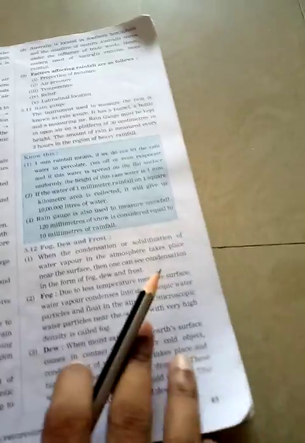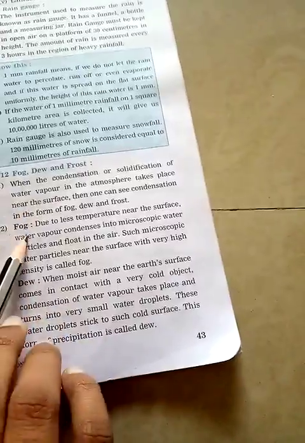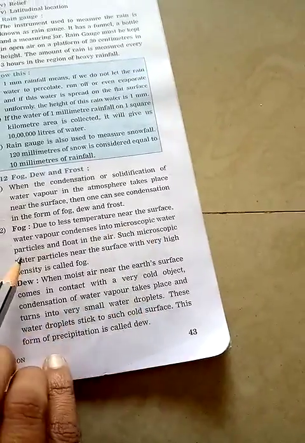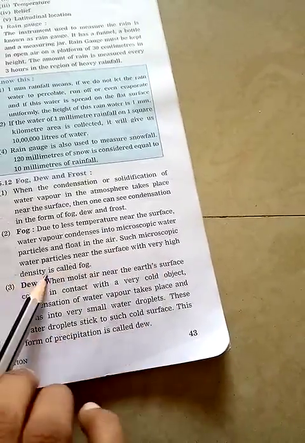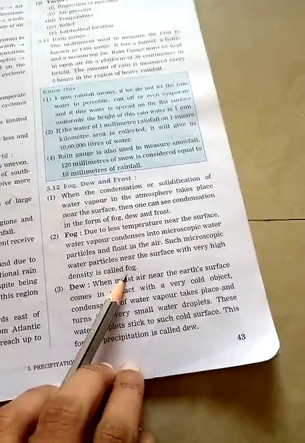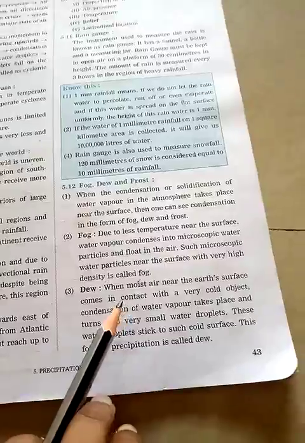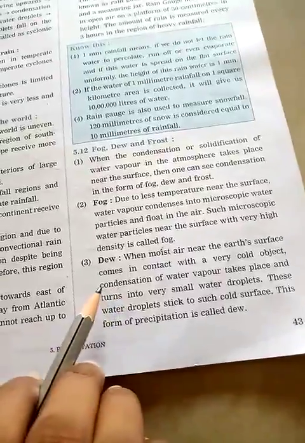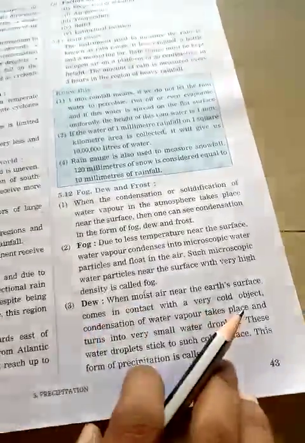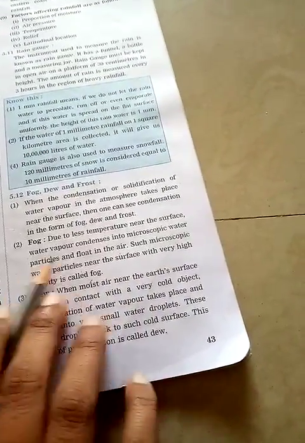Okay. Now we are going to see about fog, dew, and frost. Fog. Due to less temperature near the surface, water vapor condenses into microscopic water particles and floats in air. Such microscopic water particles near the surface with very high density is called fog. We can have this fog in early morning or during these days also. We can see that there is a thick fog outside our window. We cannot see the road clearly, or the buildings in front of our house. So that is thick fog.